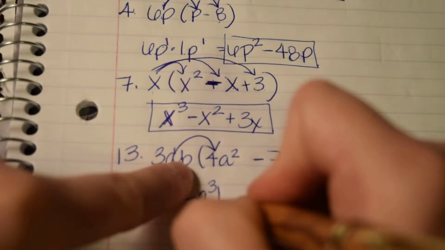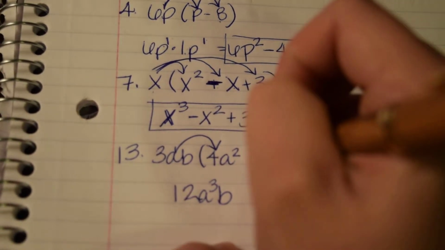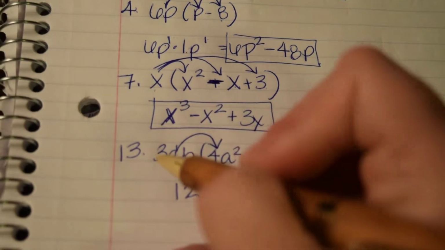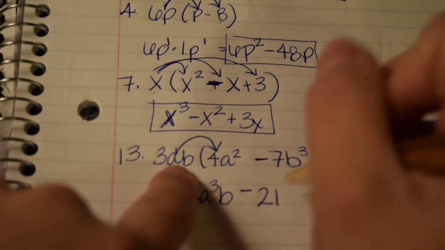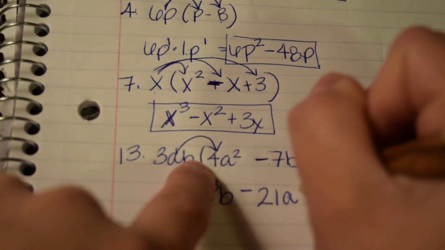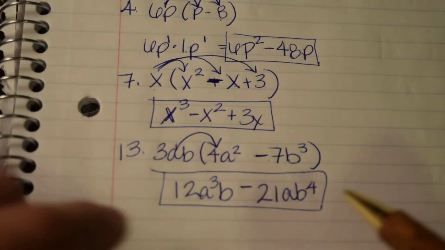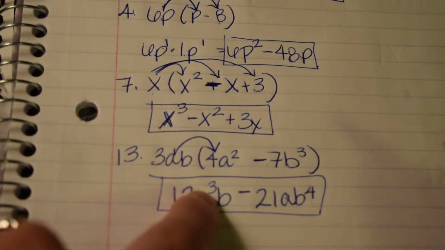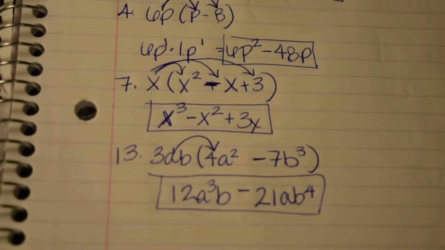And then we have 1b, so we're just going to write 1b. Minus 3 times 7 is 21. a by itself. And then b to the first times b cubed is b to the fourth power. That is in alphabetical order first. As you can see, the highest degree with the a is written first. So that's in standard form.